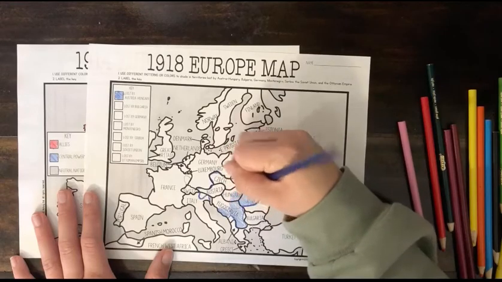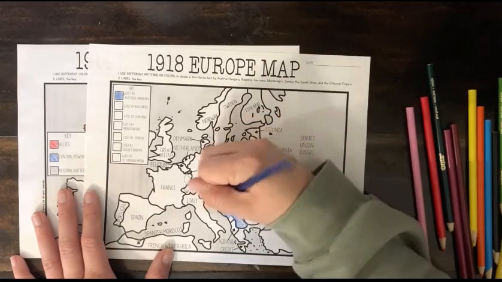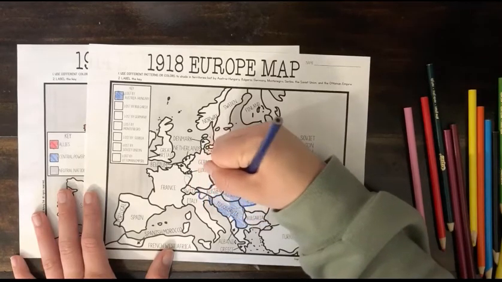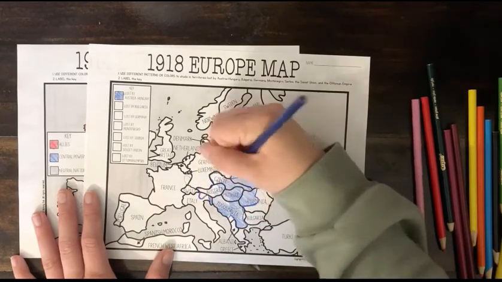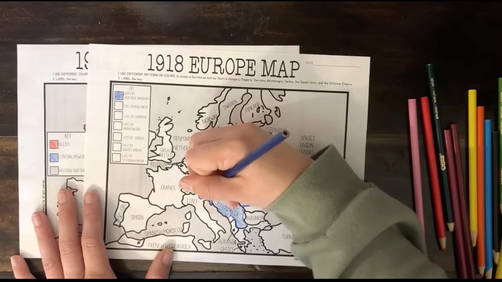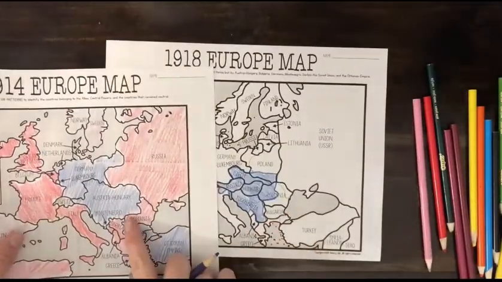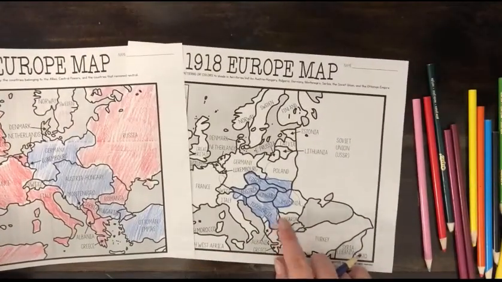Because now there's Hungary and there's Austria and they're not together anymore. Okay, so just look at that. That was Austria-Hungary. They lost all this land.